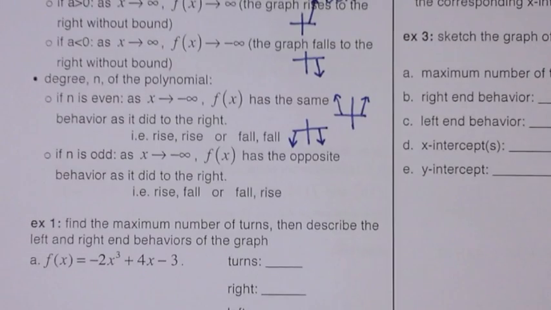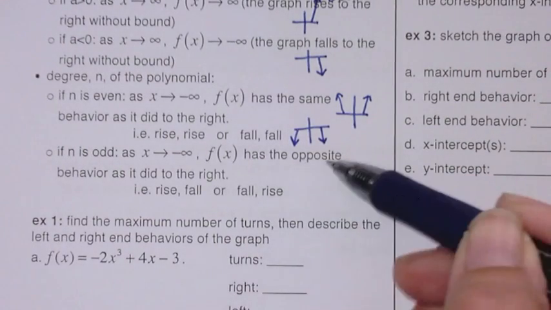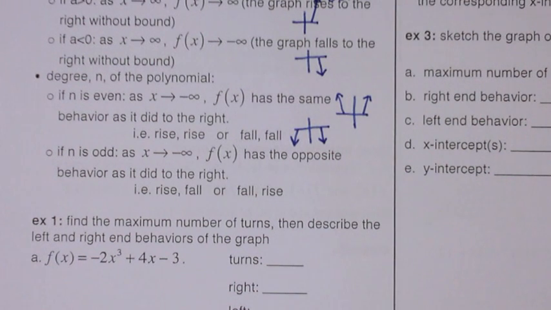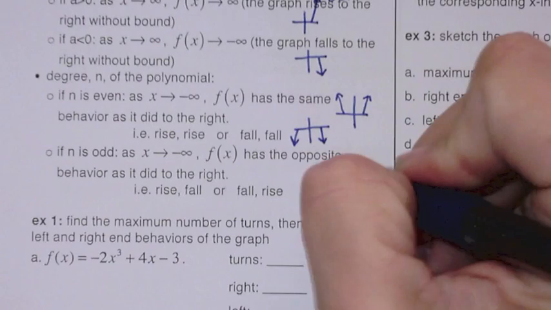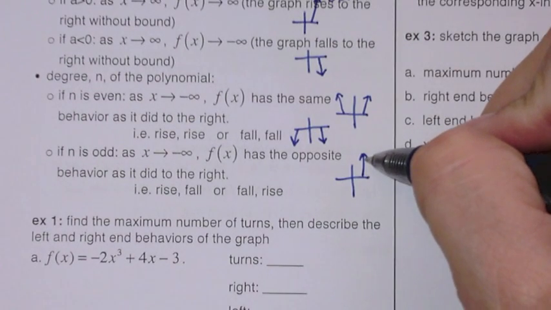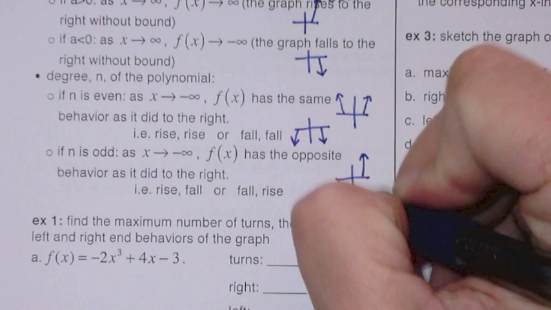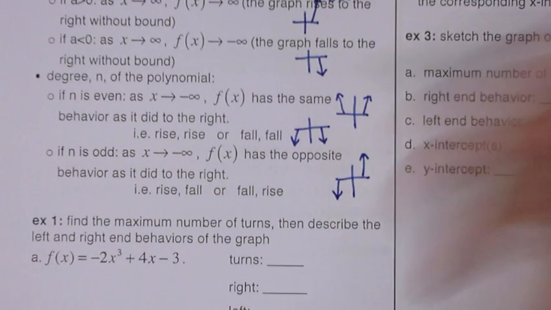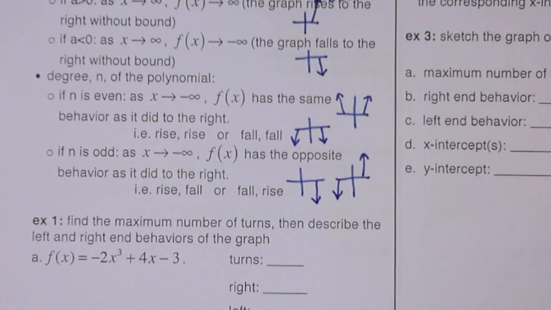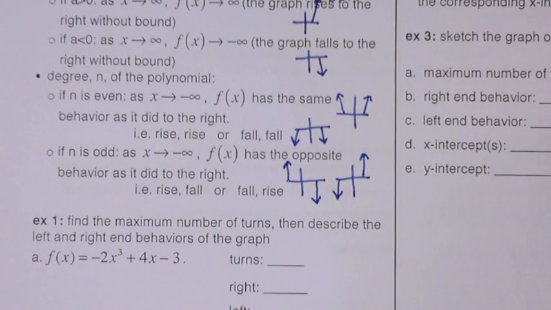If your highest power or your degree is odd, then as you go to the left, your graph is going to have opposite end behavior. So your y values will be opposite. That's a pattern that we've already seen: odd, opposite, both start with O's. So if your leading coefficient was positive and your graph rose to your right, but the degree was odd, like cubed or to the 5th power, then it would have opposite end behavior to the left. And also, if your graph had a negative leading coefficient, it would be falling to the right, but if it had an odd power, it would be rising to the left.